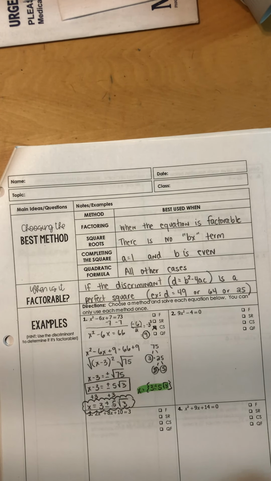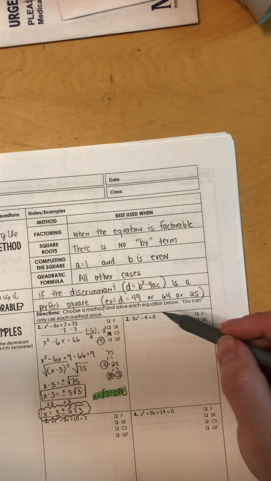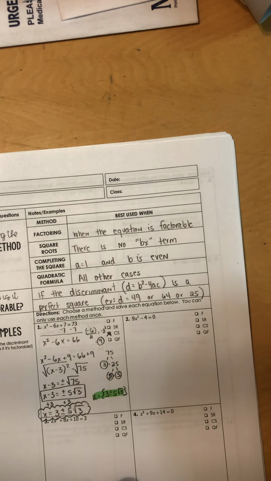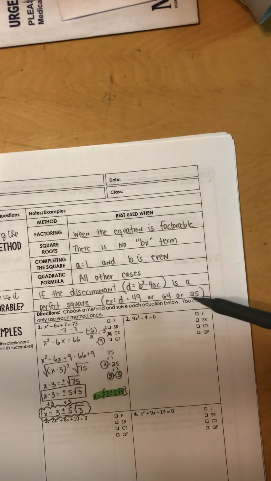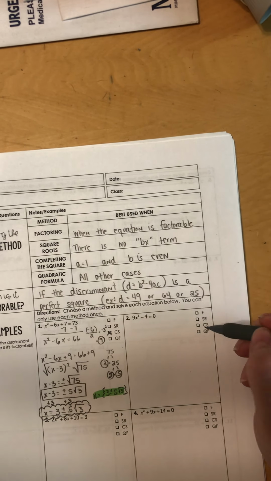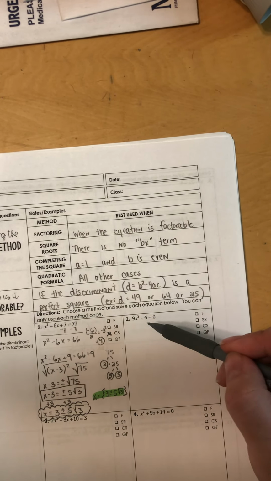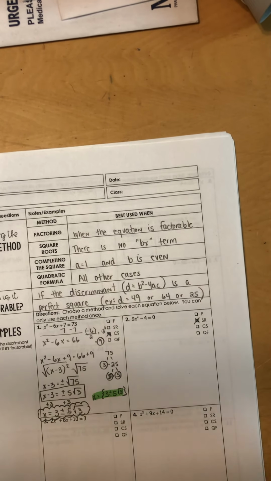Alright, next one. Number 2. 9x squared minus 4 equals 0. This should be pretty easy to see right now. Are you going to factor this? Is it factorable? And it's actually, no, it's not factorable right now. Does it have a bx term? My answer is no, so I'm going to square root this one, okay? So I'm going to do this one.